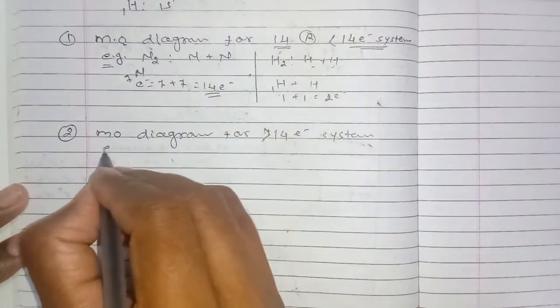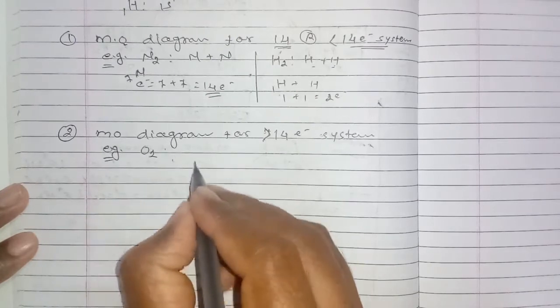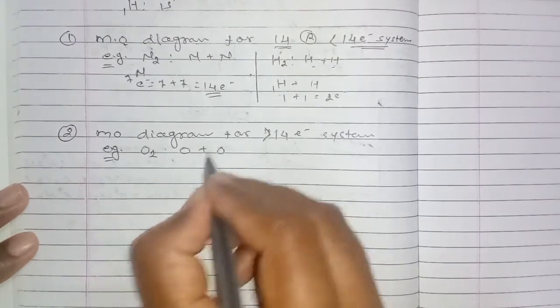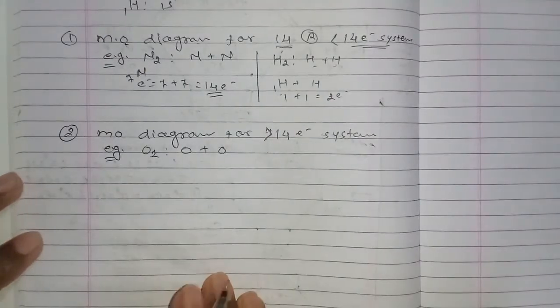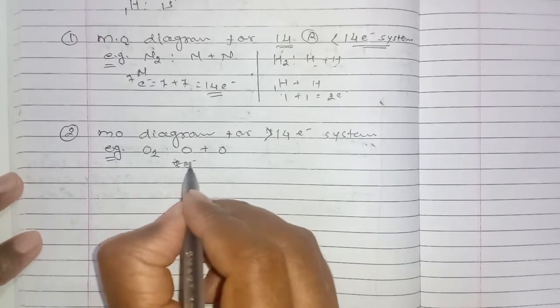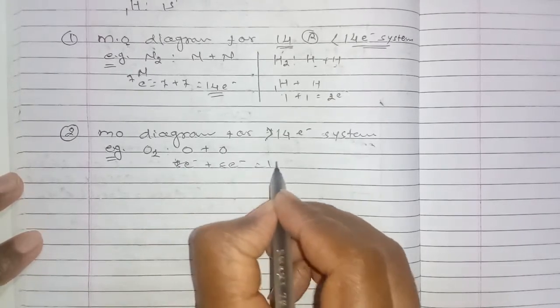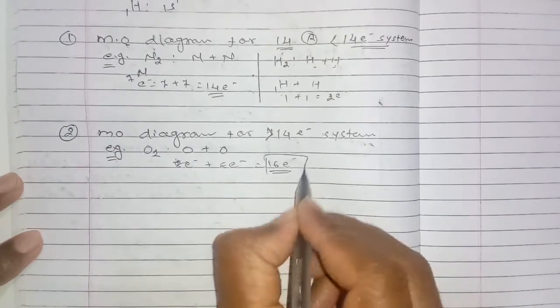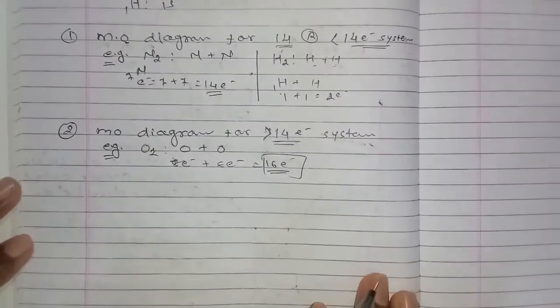For example, in an oxygen molecule, two oxygen atoms are combined. The number of electrons in one oxygen atom is 8, so 8 plus 8 equals 16 electrons, which is greater than a 14 electron system.